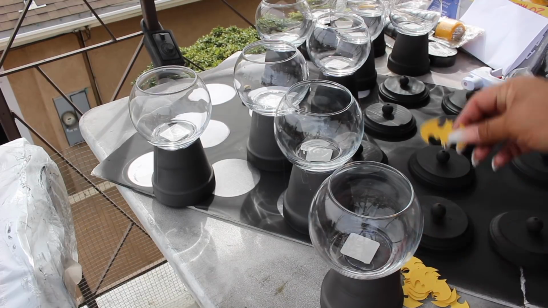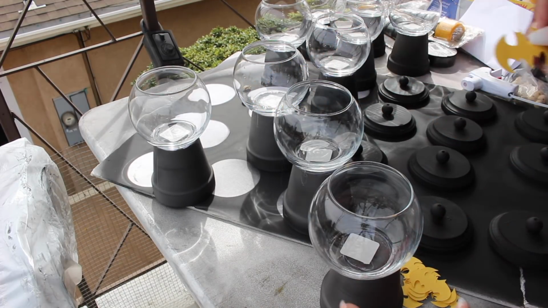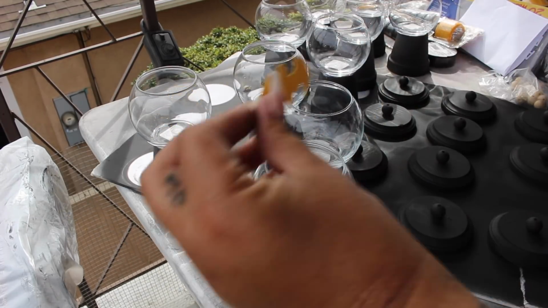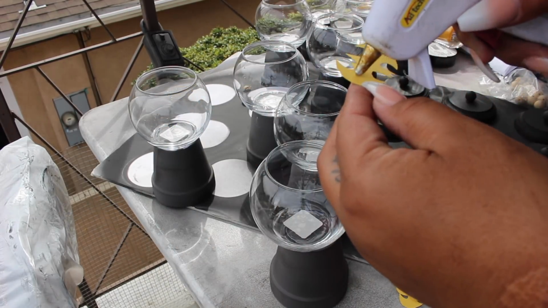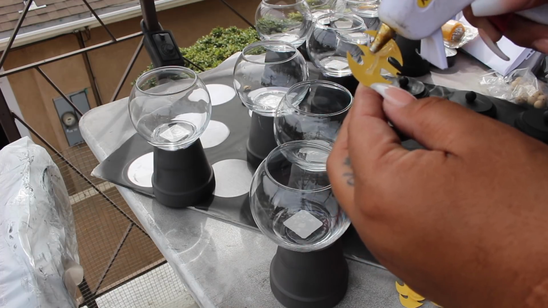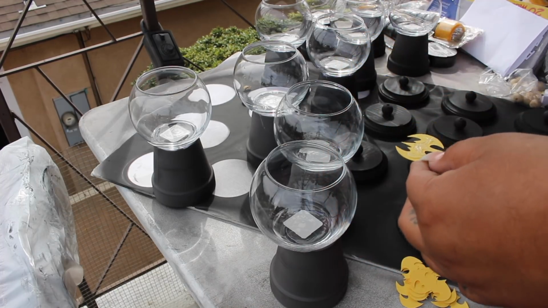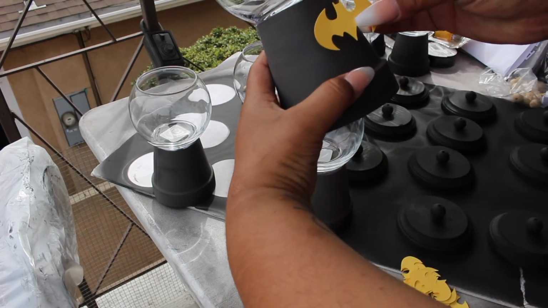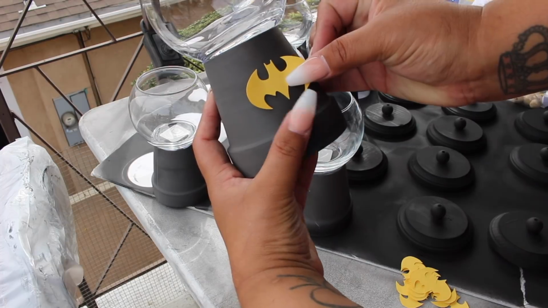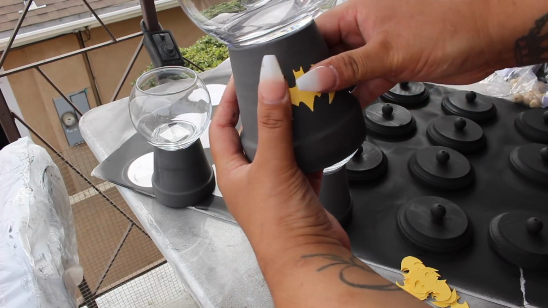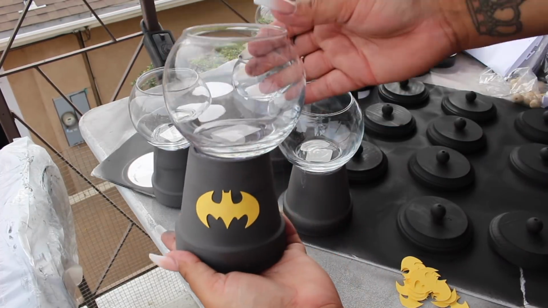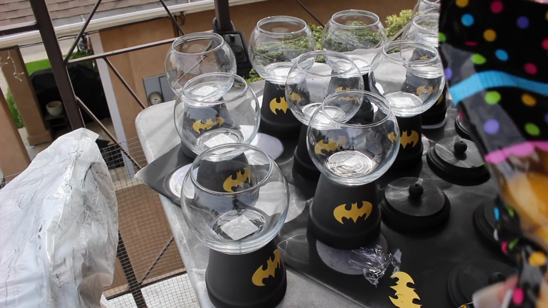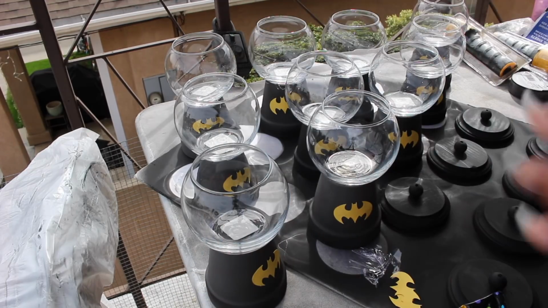Okay, so the next thing we're going to do is attach these little yellow Batman symbols to the center. I'm just going to take one, add a little glue, and then just place them in the center, just like that. There you go. So it should look like that. Okay, so now that we have the little Batmans attached, we're going to add some gumballs.